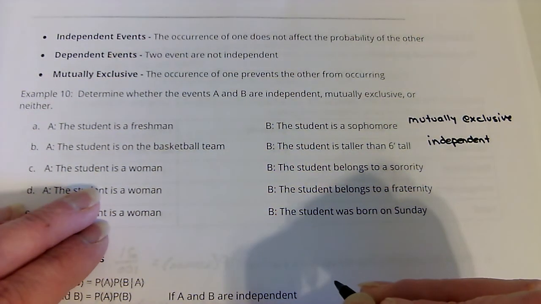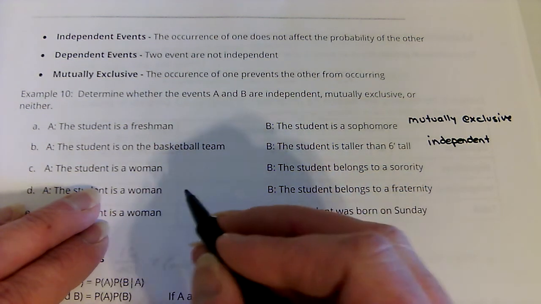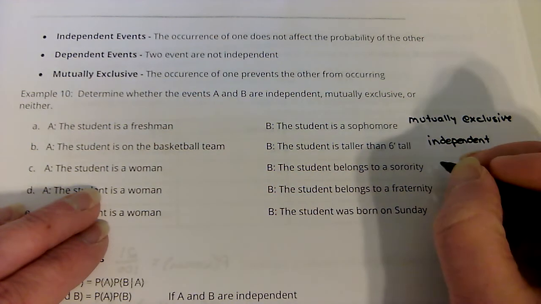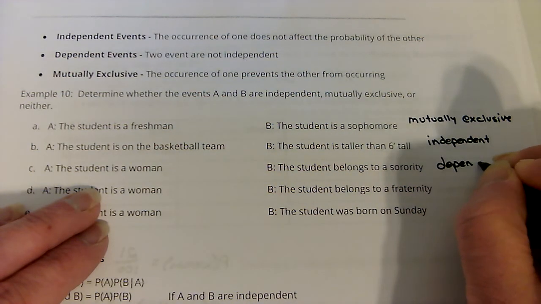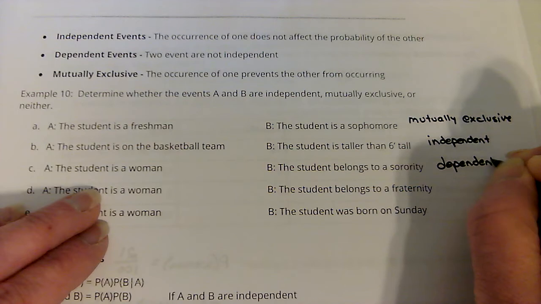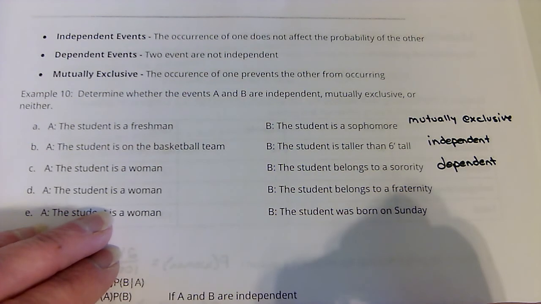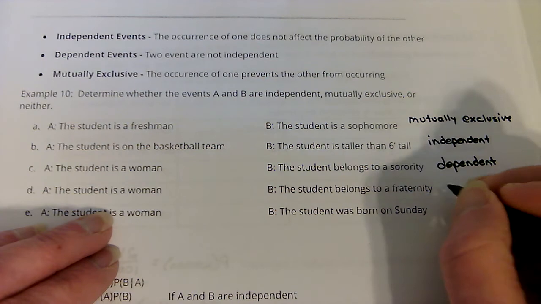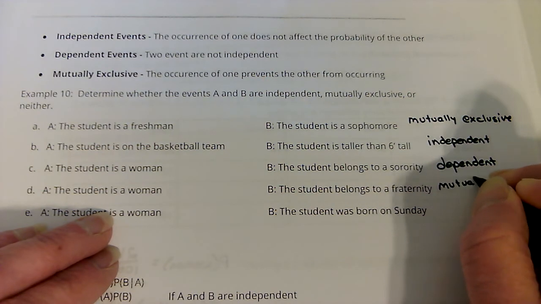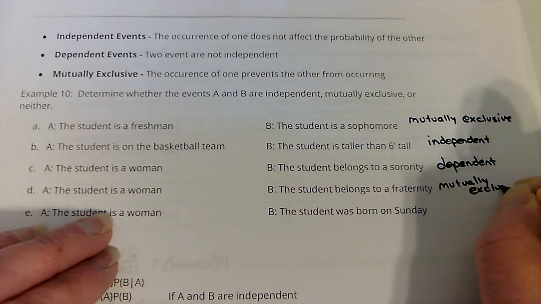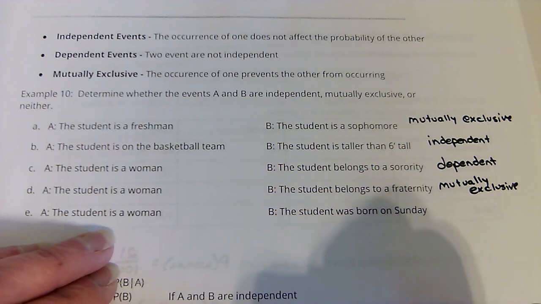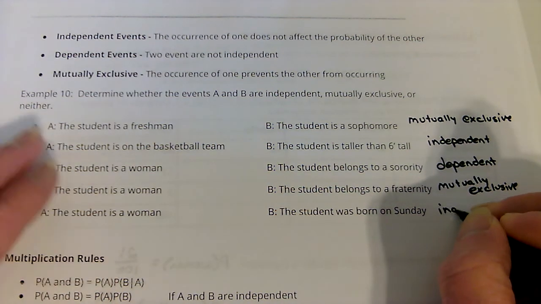The student is a woman. The student belongs to a sorority. Well, actually, being in a sorority, you have to be a woman. So this one does depend on the other. The student is a woman. The student belongs to a fraternity. Fraternities are for men only, usually. I don't know if that's changed since I've been in school. Those would be mutually exclusive. The student is a woman. The student was born on Sunday. Those are totally independent things.